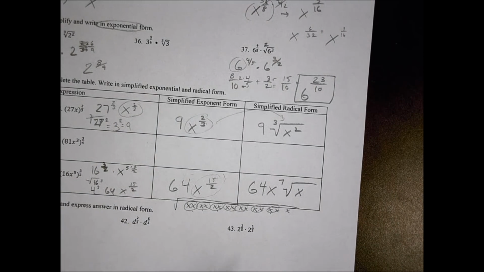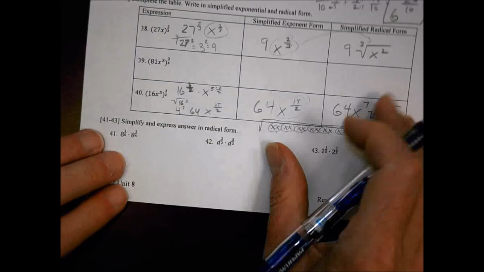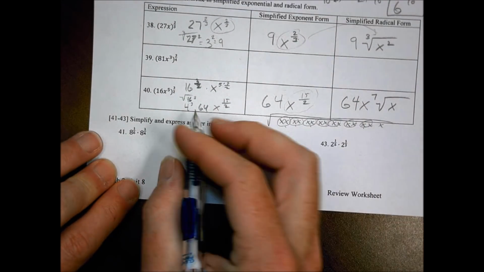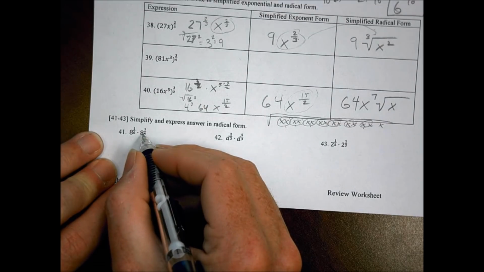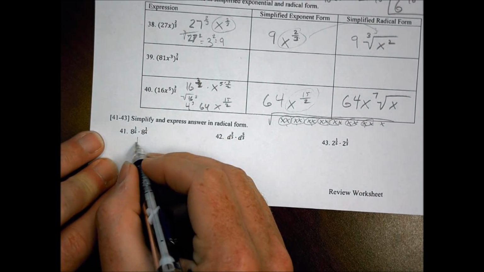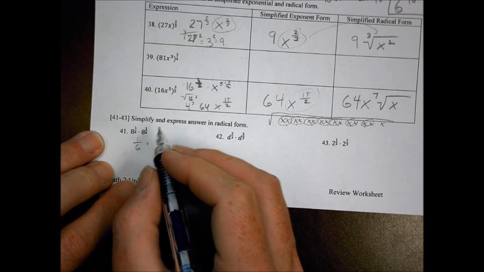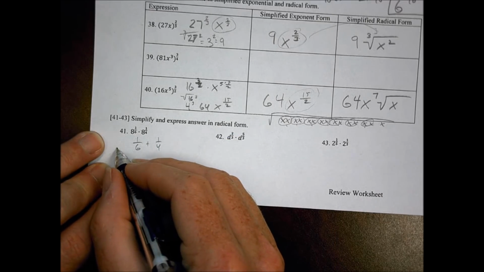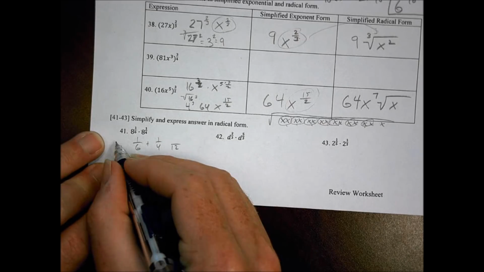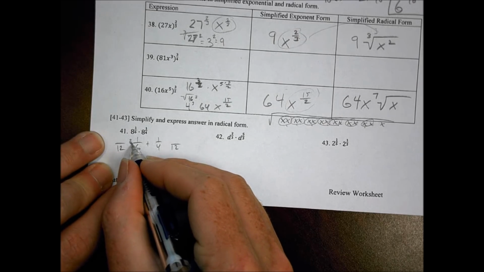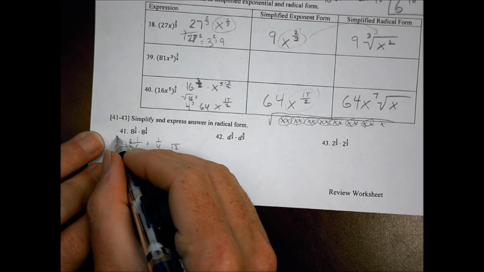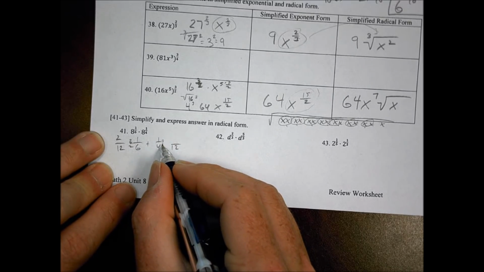Okay? Number 41. Simplify and express in radical form. So we have to add those up. 1/6 plus 1/4. Need a common denominator. I'm going to go with a 12. To get to 12 this way, it's times 2 over 2. And over here it's times 3 over 3.